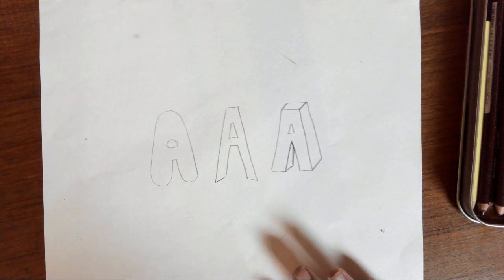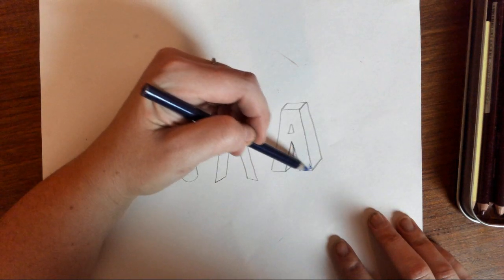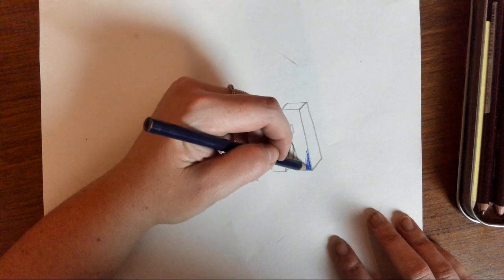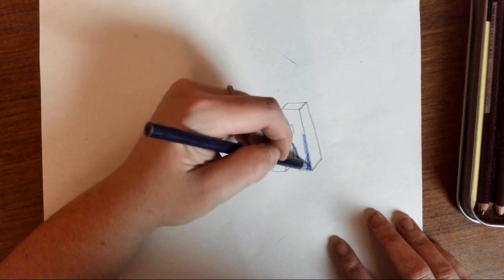So as for coloring, I also got the question, how do I make my letters look a little bit more shaded or highlighted? Here's what we're going to do. I'm going to take, just for example, this color right here, this violet blue, and I'm going to lightly color that entire letter.